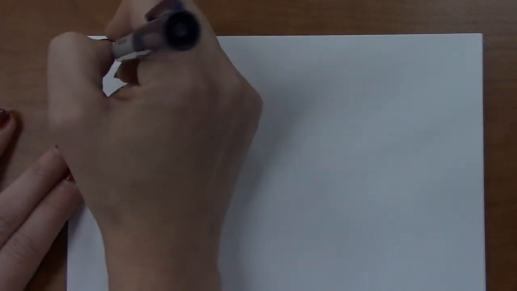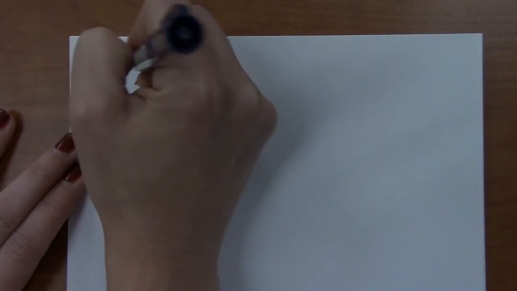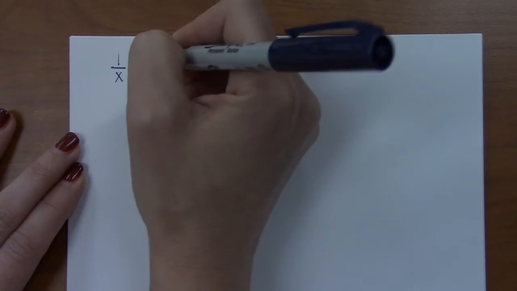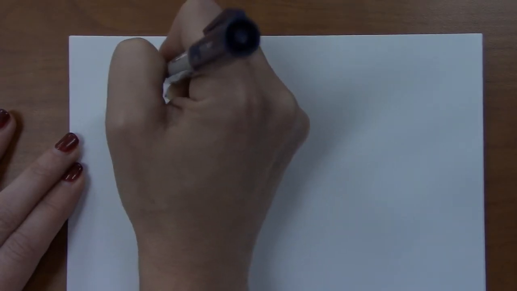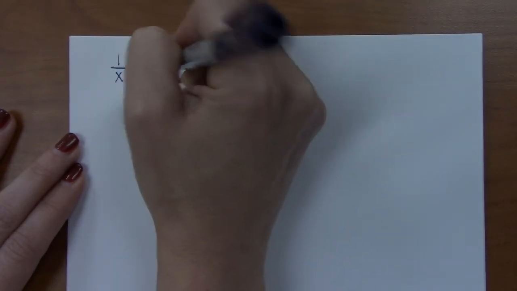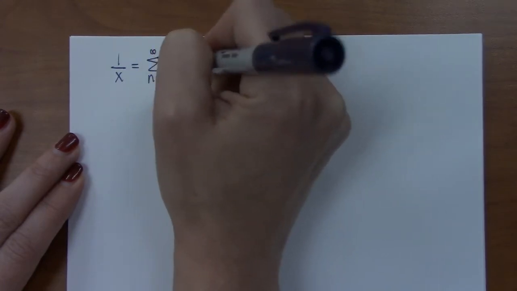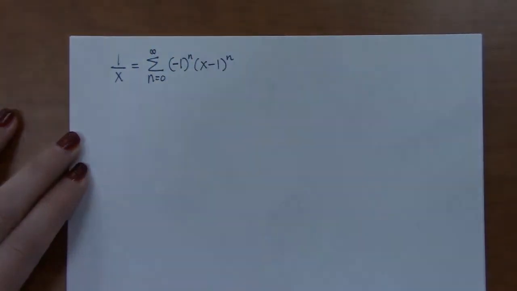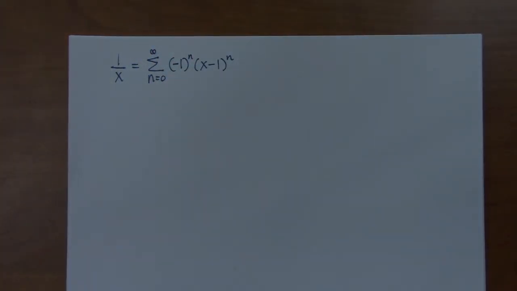All right, so let me show you another kind of neat way you can do this, and this is going back to your question, why would you use a Taylor series, right? Because you can't do this as easily with the original function. We just showed that 1 over x can be written as a geometric series centered at 1. We just did this one, okay?